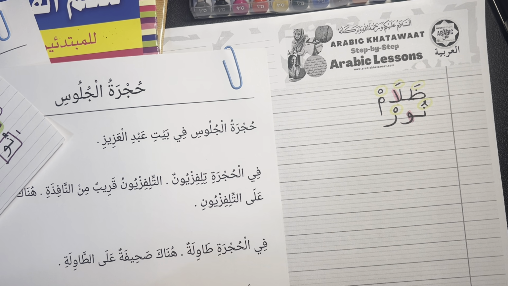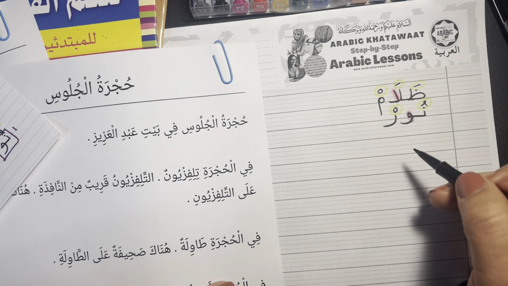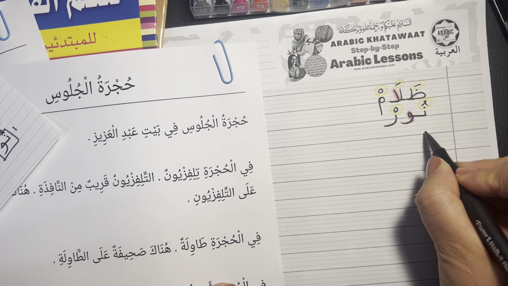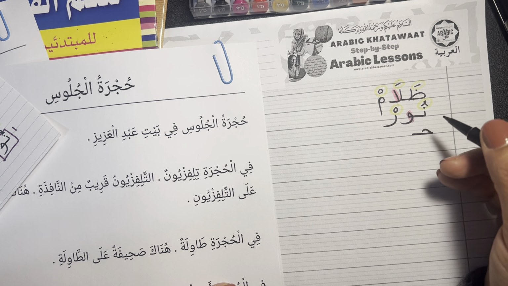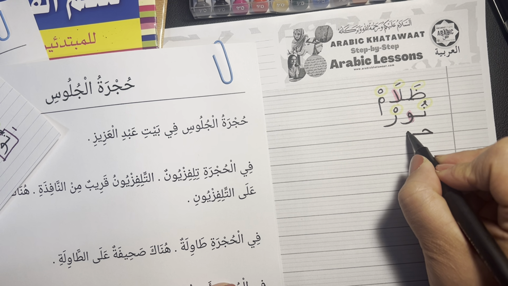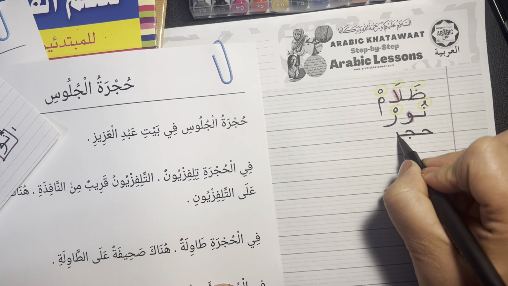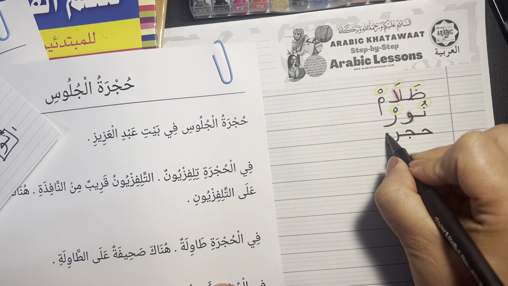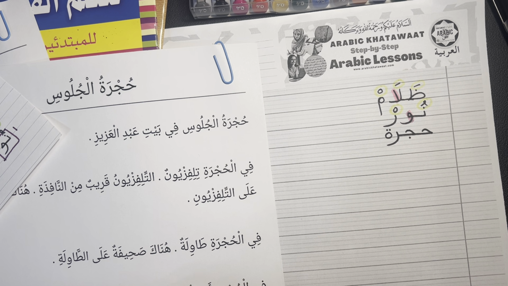And another hint, make sure you know how to read your own handwriting. So I still have to learn how to write and how to read my own handwriting. You can color code the letters, and then you can color code the short cases. So over here I have حجرة.